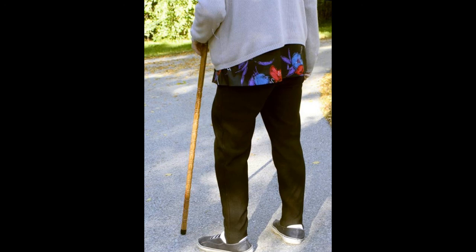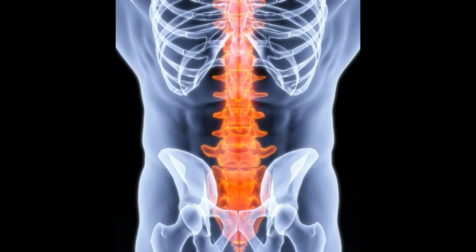This condition is usually diagnosed with a manual exam and X-ray imaging of the spine. A neurological exam may also be administered to determine whether or not the lumbar spondylosis has caused problems in the spinal canal.